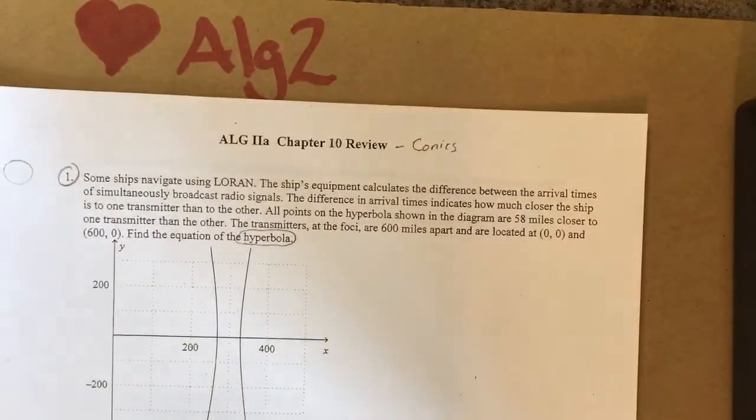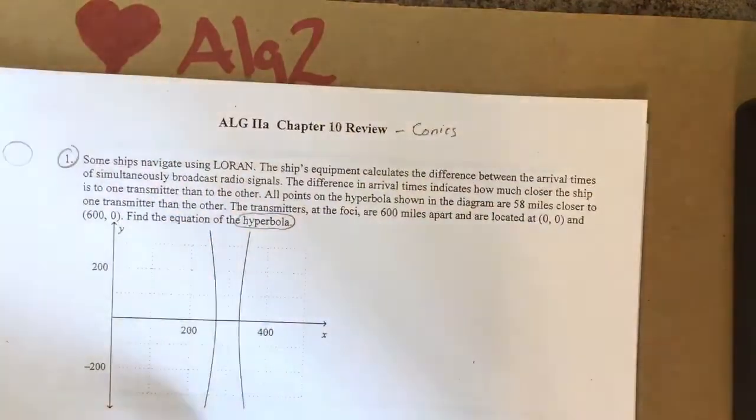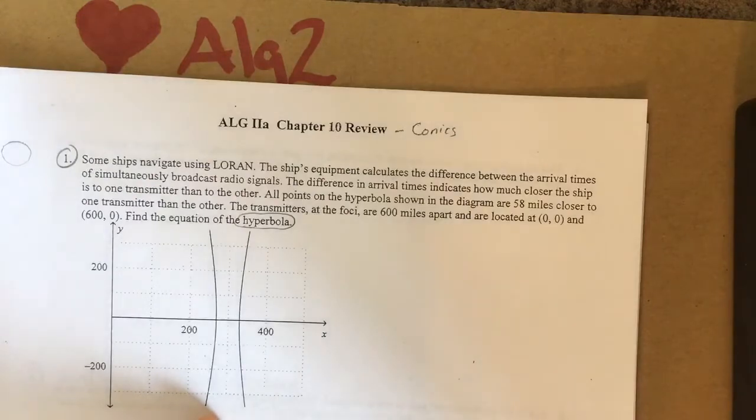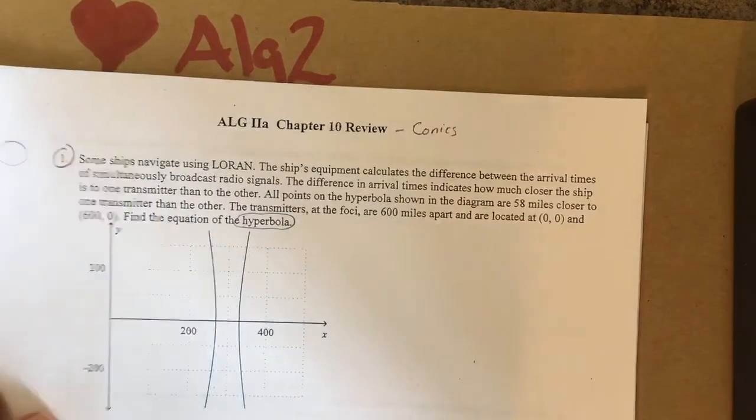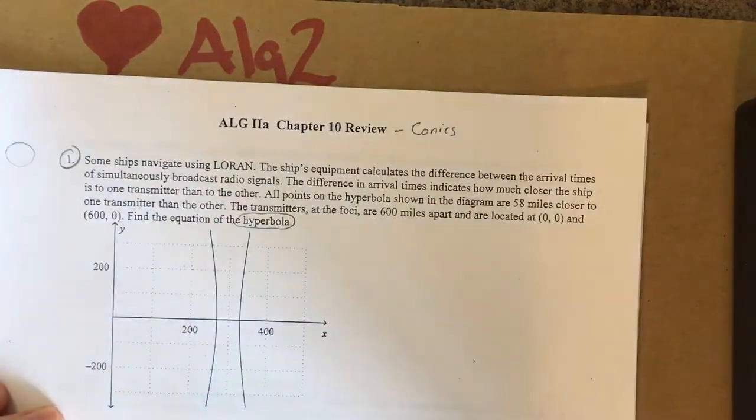All right. Next problem. Conics review. Review for what? Test. Okay. Now, which conic is this? Two branches, hyperbola. All right, we're going to find the equation of the hyperbola, so we've got to read through this.